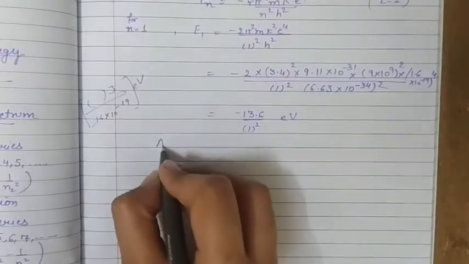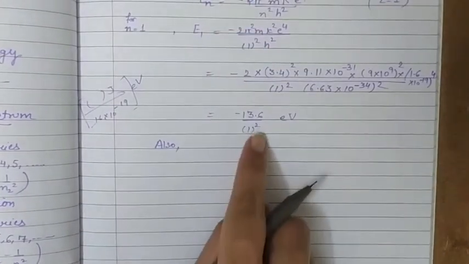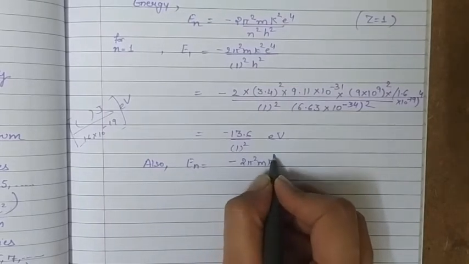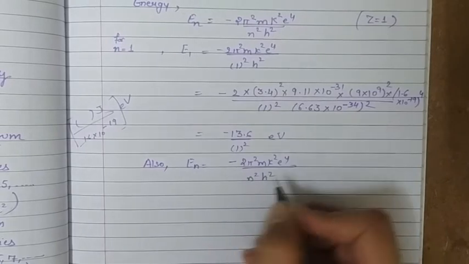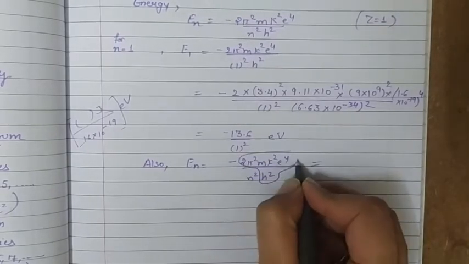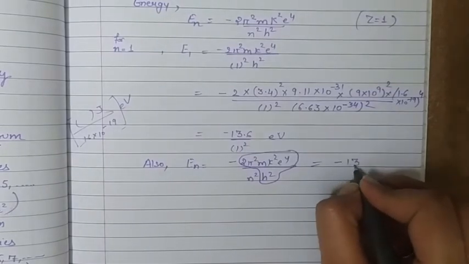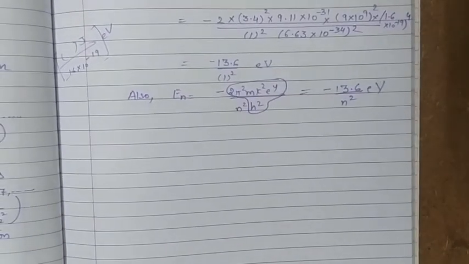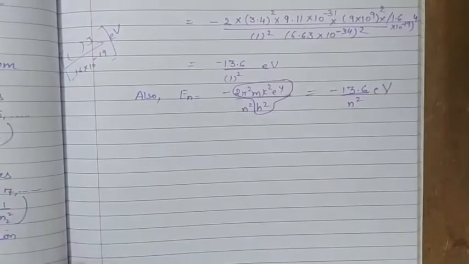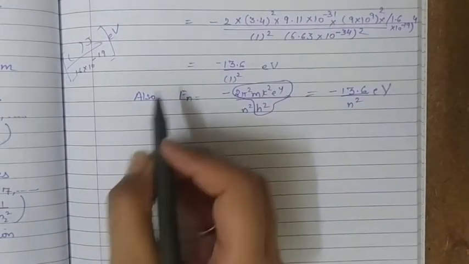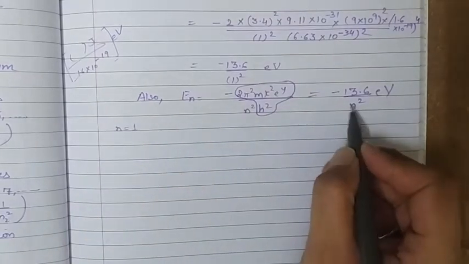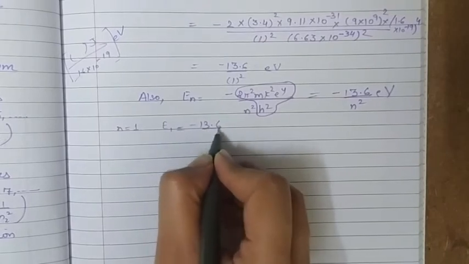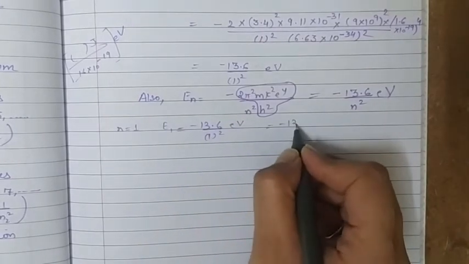Now also we can write the energy En in this term. So En will be equal to minus 2 pi square m k square e4 upon n square h square, and this whole term is minus 13.6 eV, right. So this is minus 13.6 upon n square eV. So now we have an easier relation for finding the value of energy of different orbits. For n is equal to 1, we just have to put 1 in place of n. That means E1 is equal to minus 13.6 upon 1 square eV, that is minus 13.6 eV.